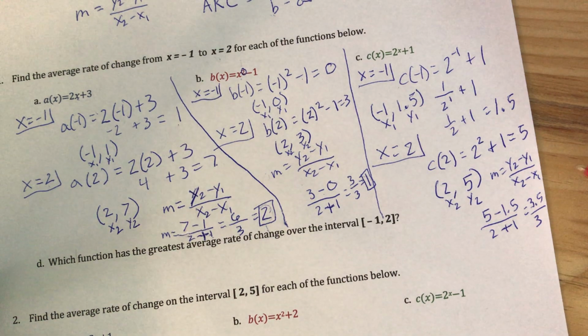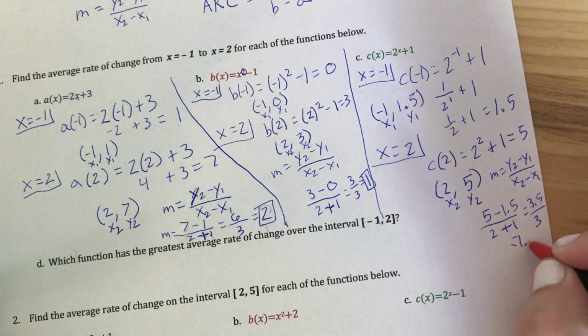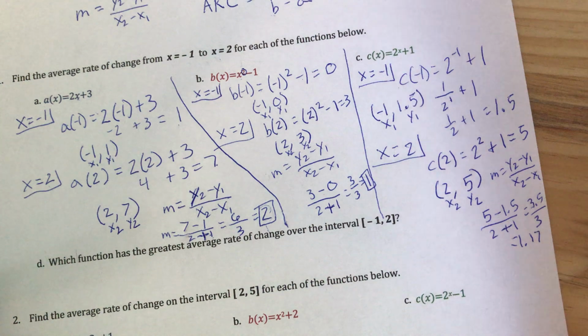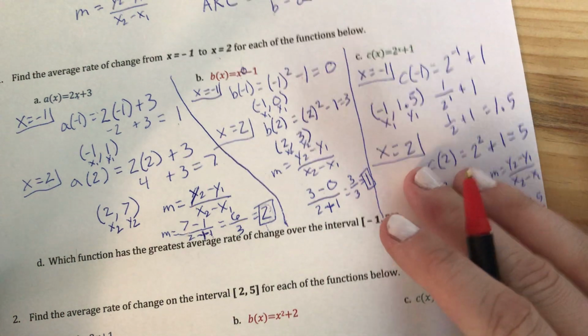Okay. So basically this is what we do. We just put 3.5 divided by 3 in our calculator. Okay. It should be around 1, right? Because 3 over 3 is 1. But I just want to make sure. Yeah. So it's around 1.166, so 1.17. Okay, so we're going to look at all these. So we have 1.17, we have 1 and we have 2.